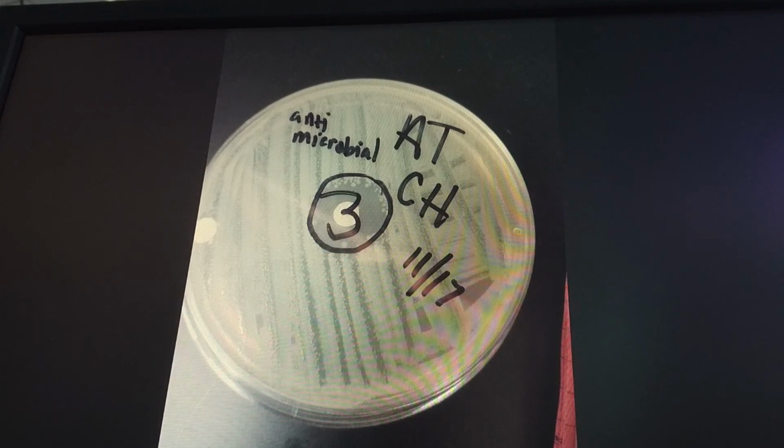Iodine, or number 3 on this plate, is successful in removing E. coli. It is an antiseptic because it can be used on the skin and often is during surgery. The zone of inhibition was 20 millimeters on the plate, meaning that it did not allow for growth up to 20 millimeters.